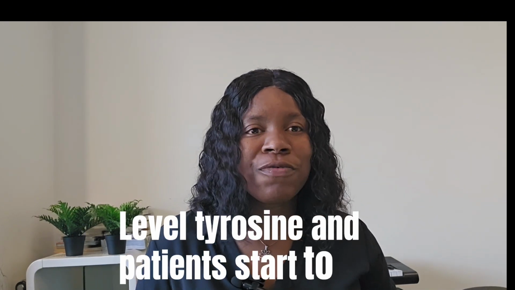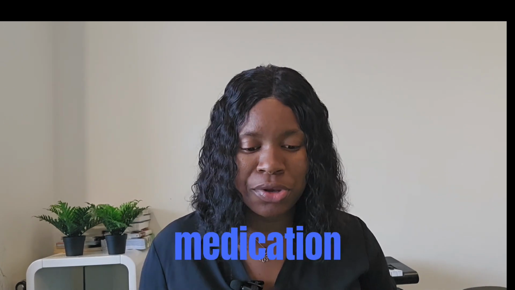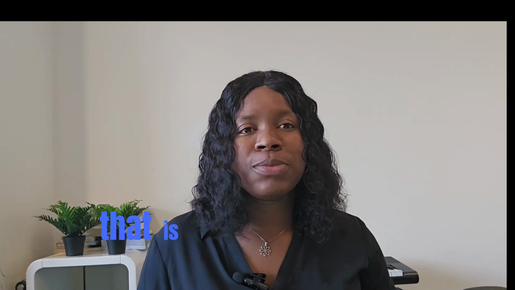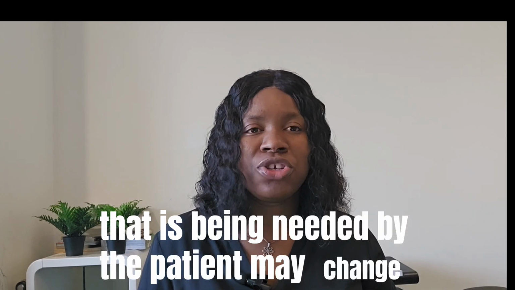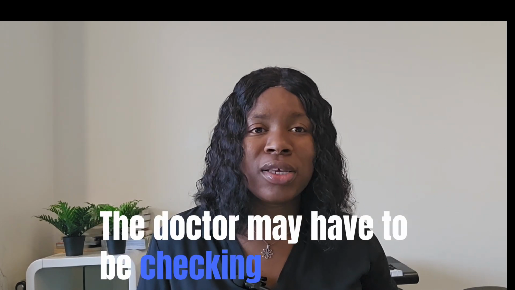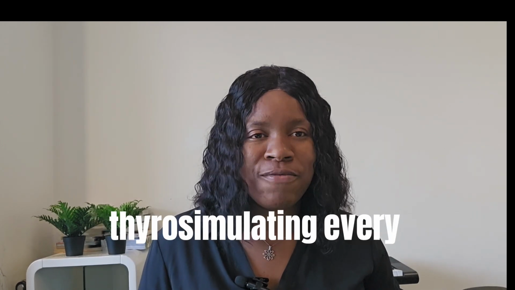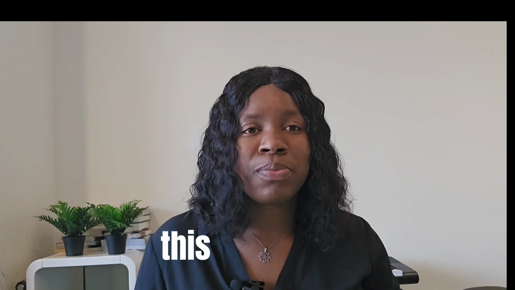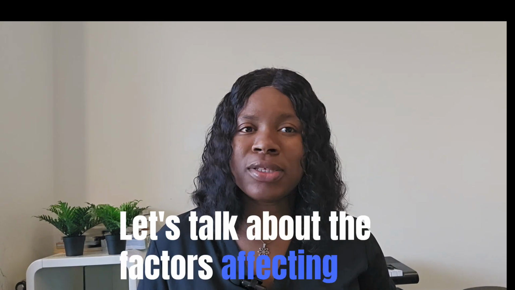Patients start to feel better within 1 or 2 weeks after they have started the medication. This treatment might be lifelong because the dosage needed by the patient may change. The doctor may have to check the thyroid stimulating hormone every year to check the level of thyroid hormone production.